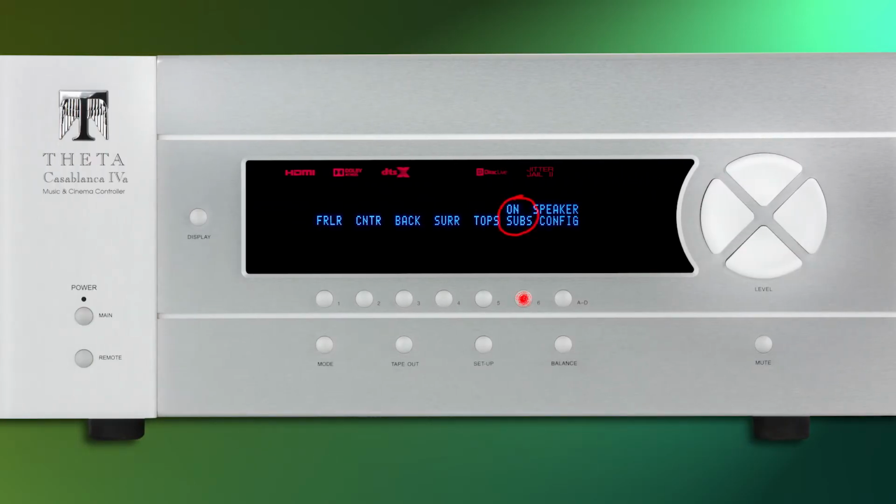Press button 6 to select the subwoofer. Press the main level up-down pads to select subwoofer on or off. Press the Setup button to return to the main configuration page.